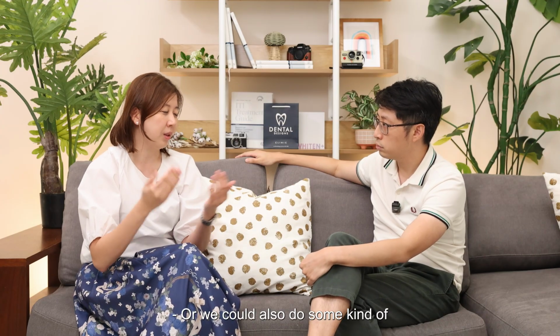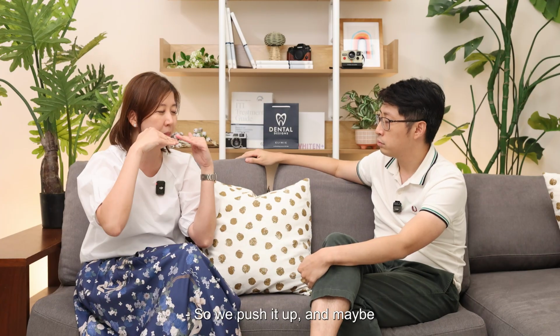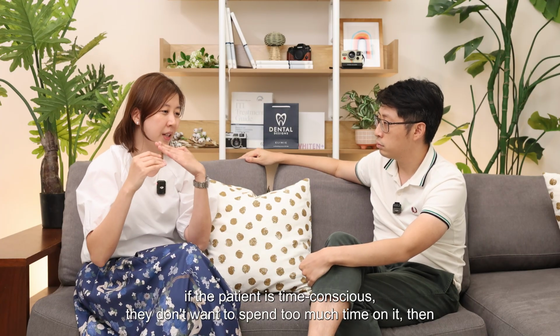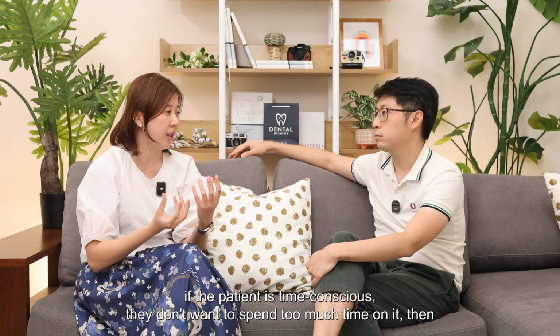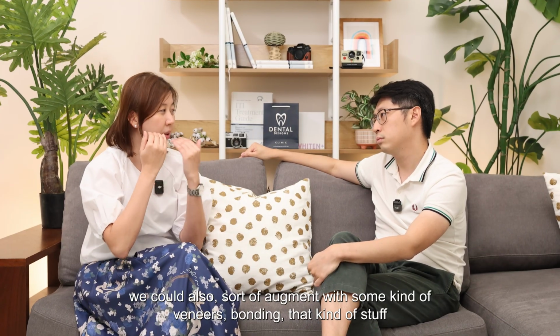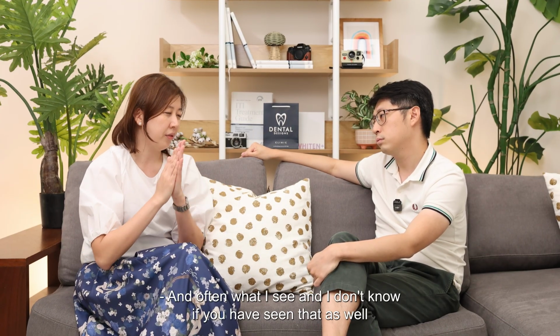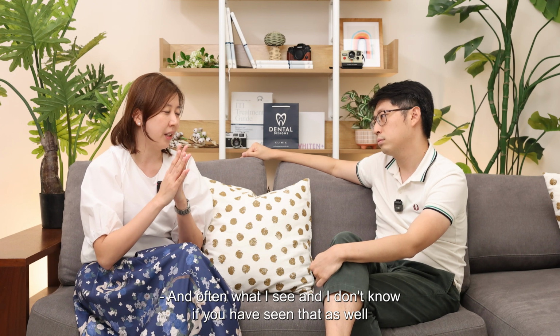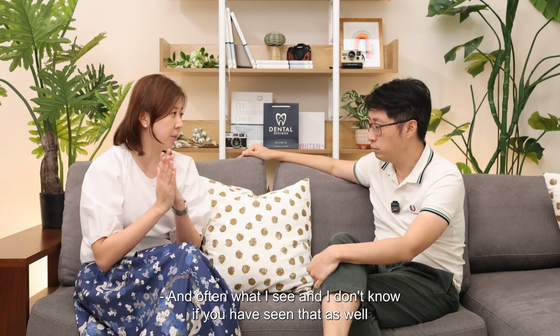Or we could also do some kind of Invisalign together with some kind of restorative treatment. So we push it up, and maybe if the patient is time conscious, they don't want to spend too much time on it, then we could also augment it with some kind of veneers or bonding, that kind of stuff.